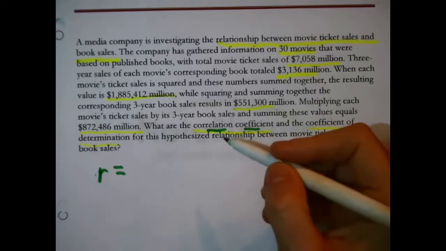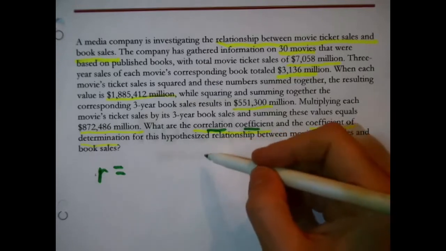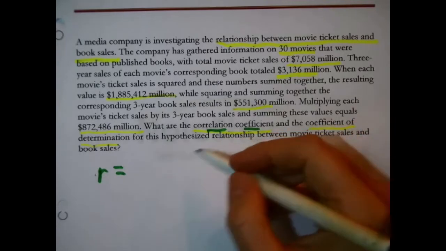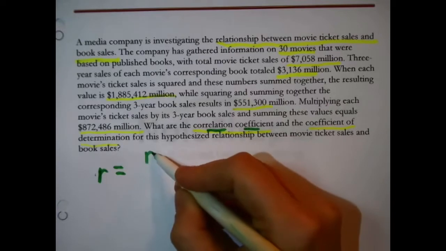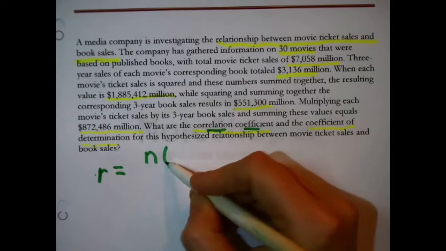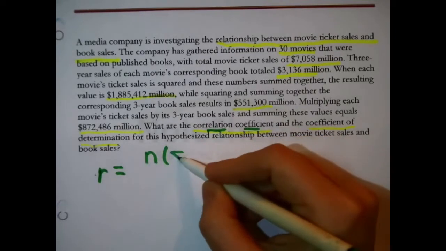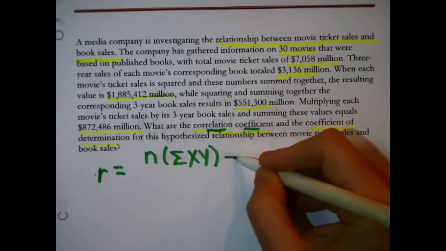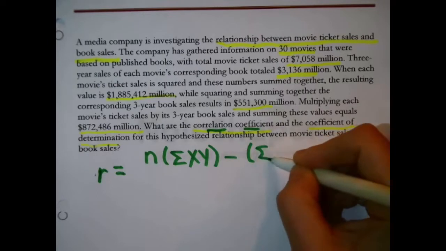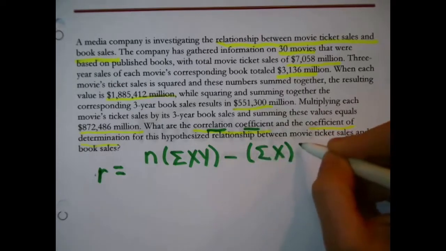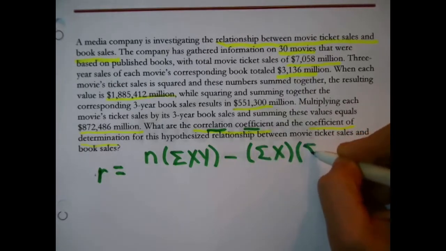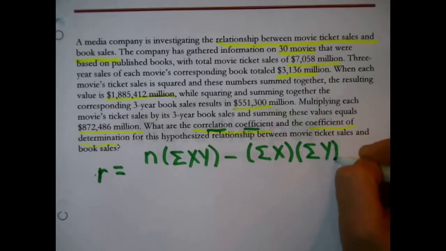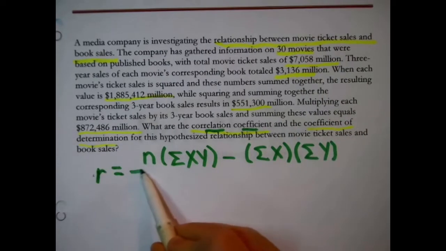What does the formula look like? Well, it has a numerator and a denominator. In the numerator, you're looking for n times the sum of x times y, minus the sum of x times, sigma for sum, the sum of y. That's just the numerator.